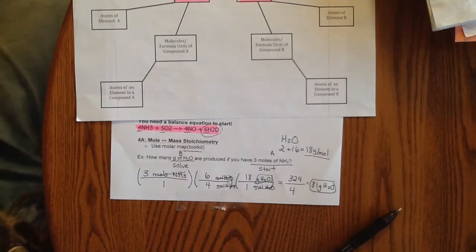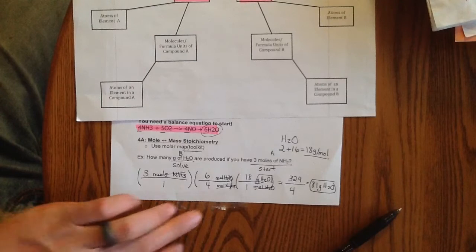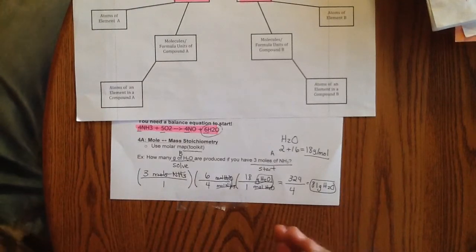Okay, I broke the video apart into two because YouTube limits the amount of time that the videos can be.